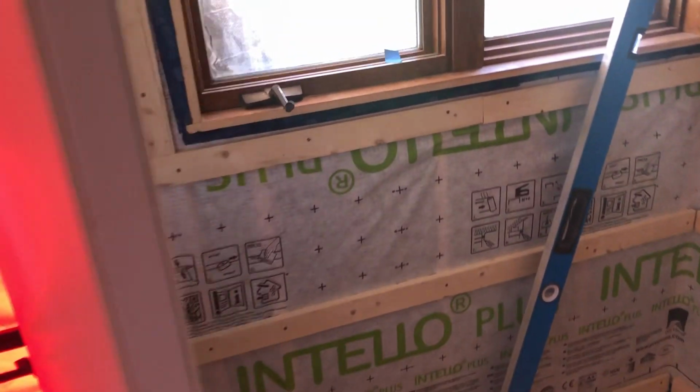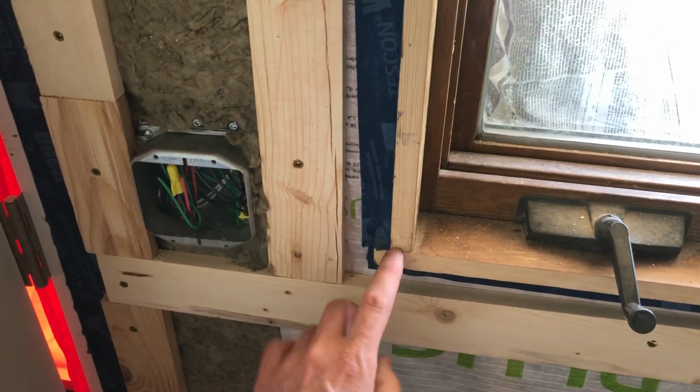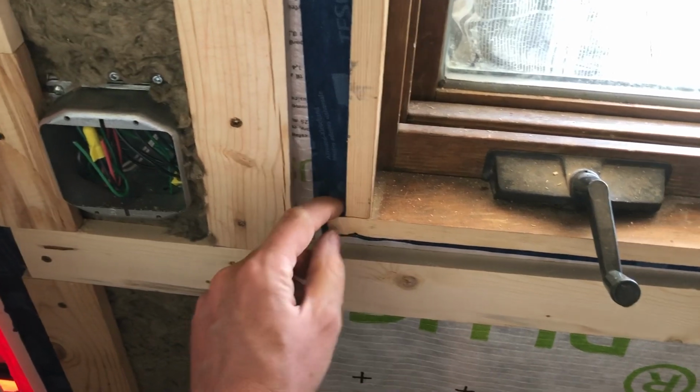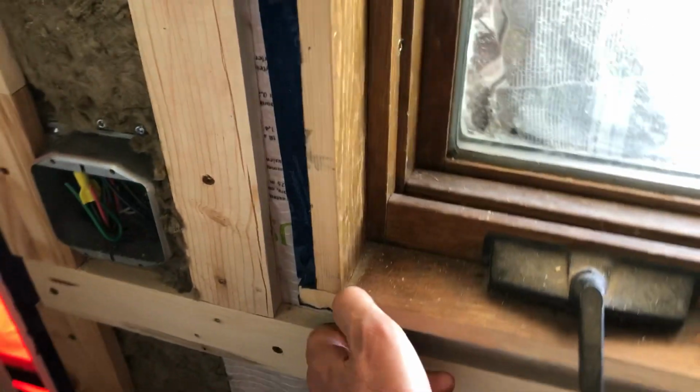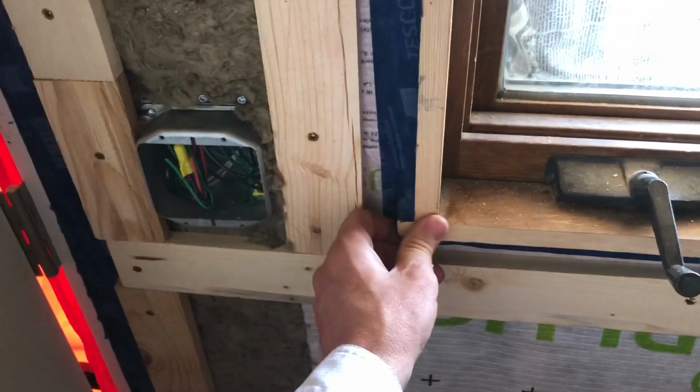For instance, this window design is horrible. So this little crack right here, and it's taped to the side of it, but this little crack right here, and then even around on this side, is leaking air, and I can feel it. And you can get it with a smoke pen and everything.